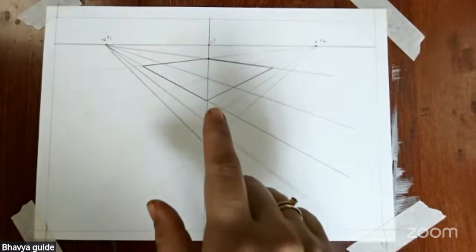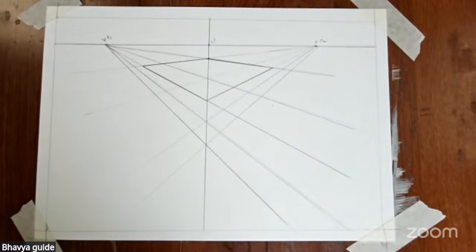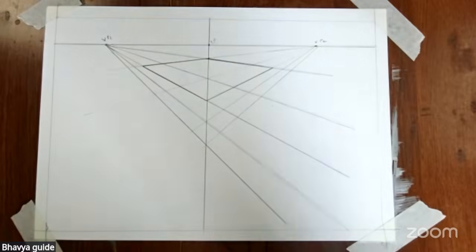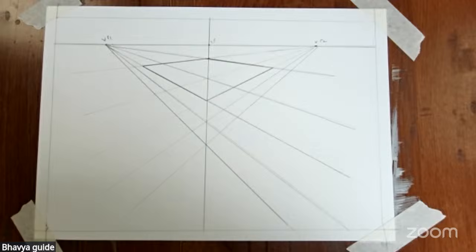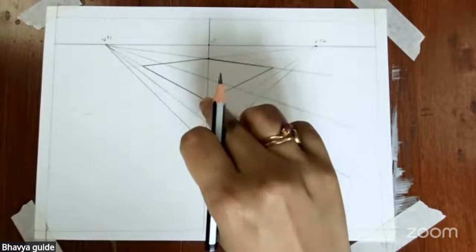Draw it like this, which I have shown now. Okay. Everyone, have you drawn this one? Type yes in the chat if you have completed drawing this part. Step 2.